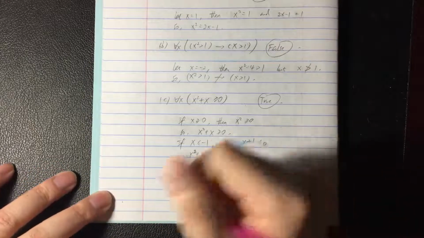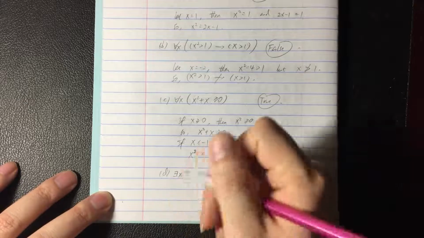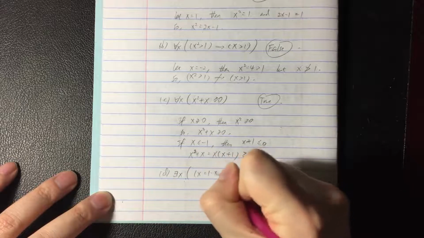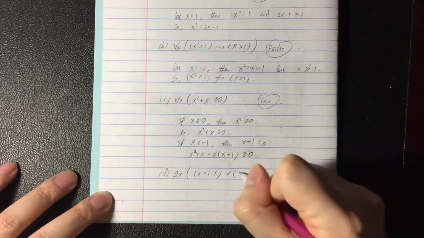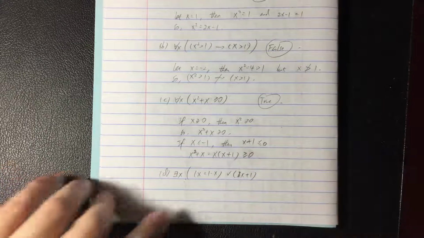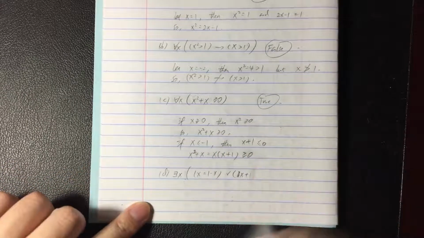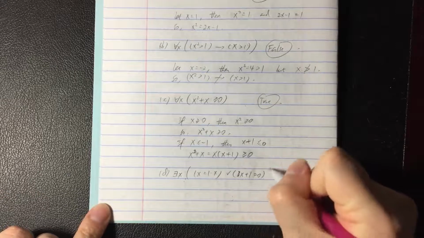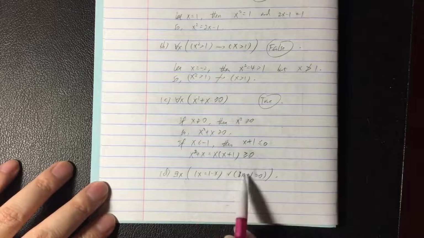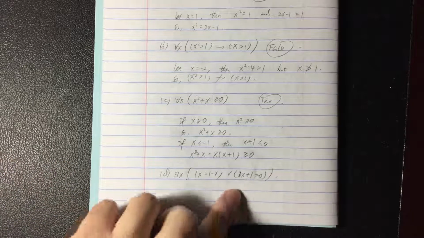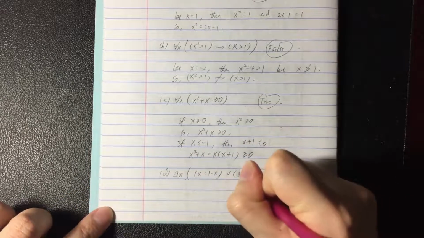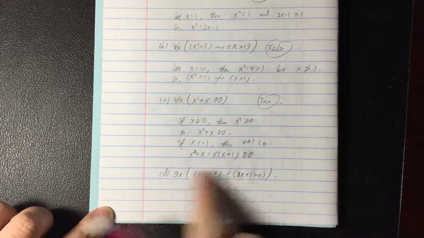Part D. There is x such that x equals 1 minus x or 3x plus 1 equals 0. If this statement is true for one x, the entire statement will be true. Otherwise, the statement is false. Can we find one x that makes this statement true?